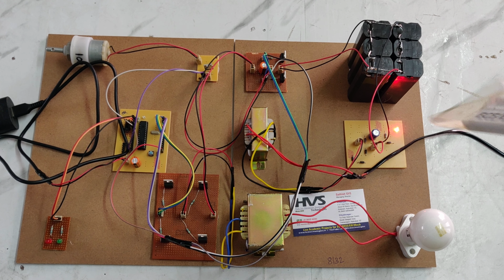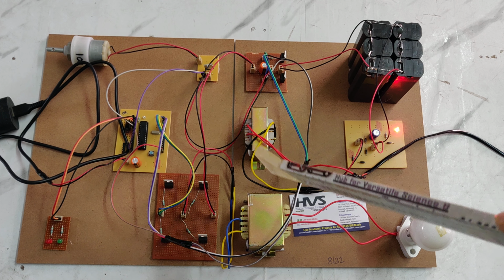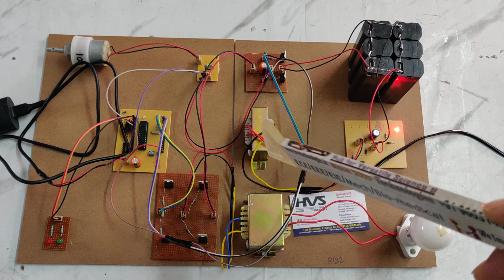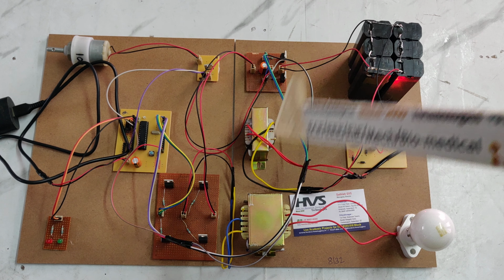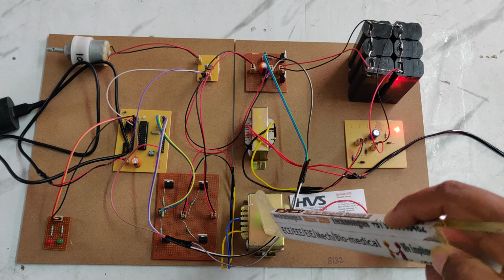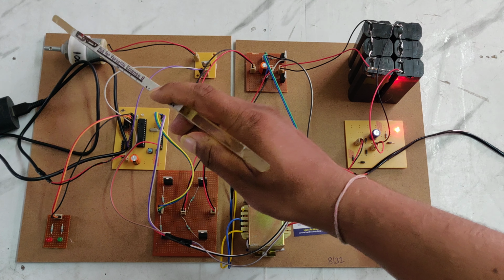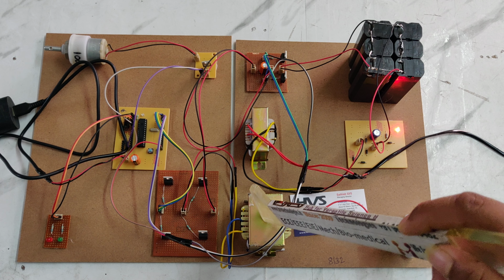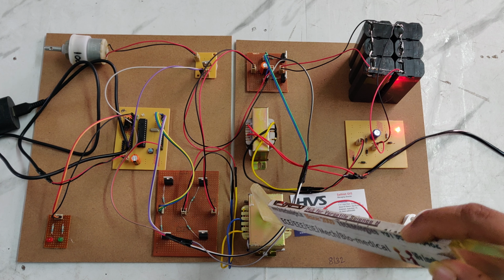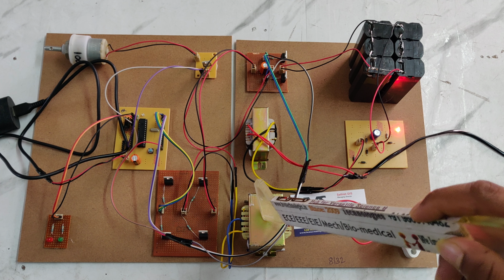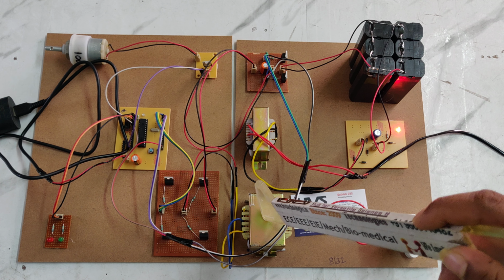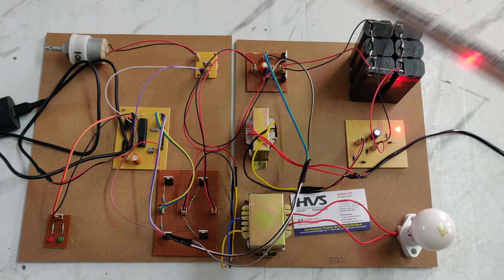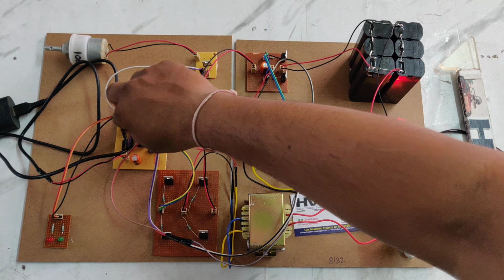So the main purpose of this project is to transfer power between the grid and the vehicle. Here you can see the vehicle. When the EV gets power supply from the grid, and whenever we want to utilize the power from the vehicle to grid, we can directly select the mode here with the microcontroller switch.